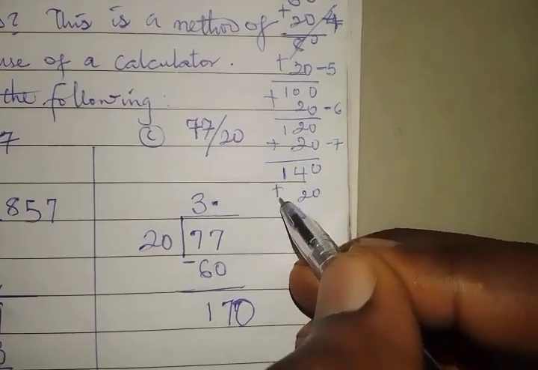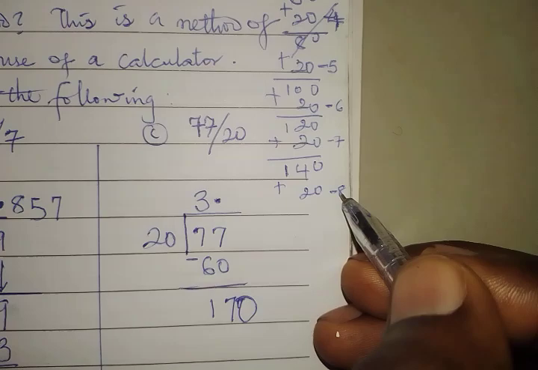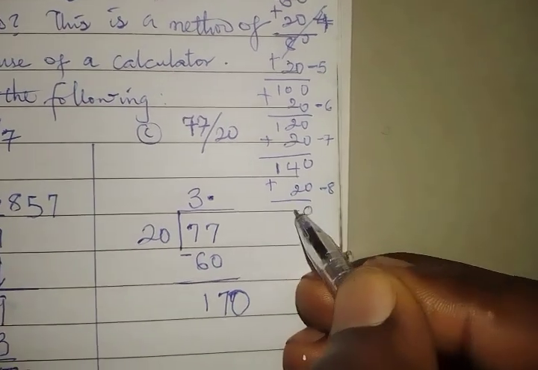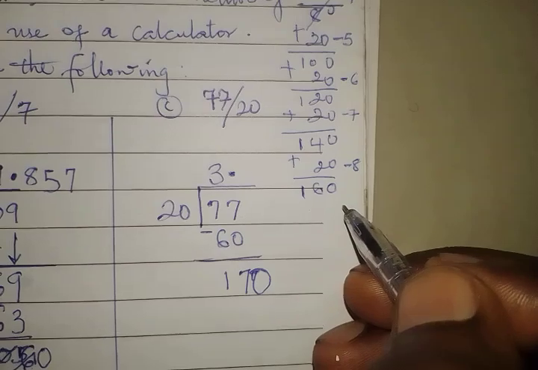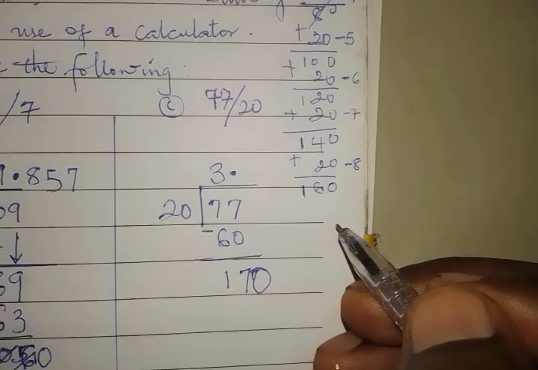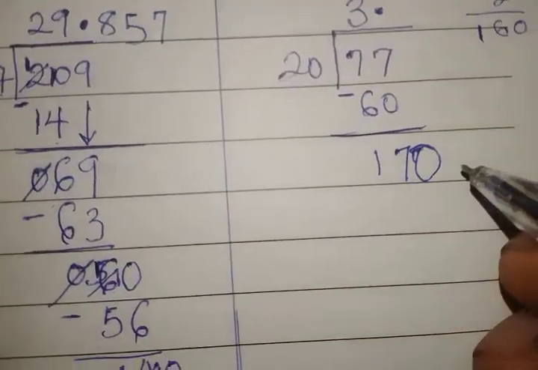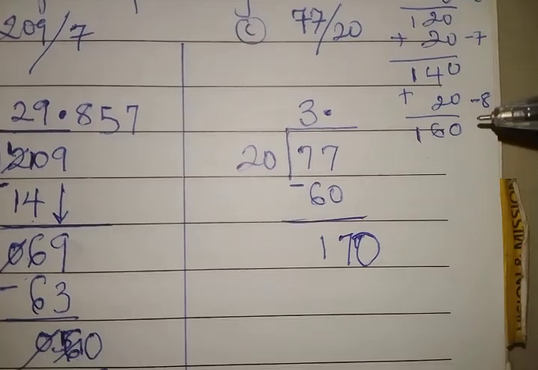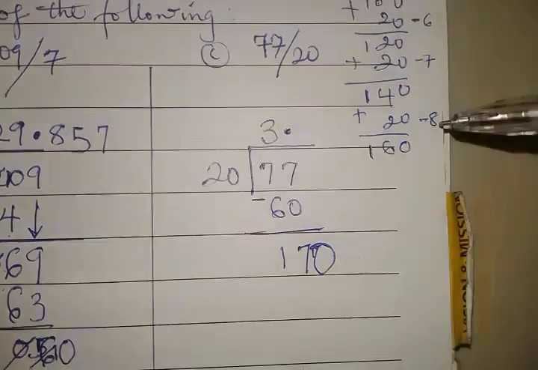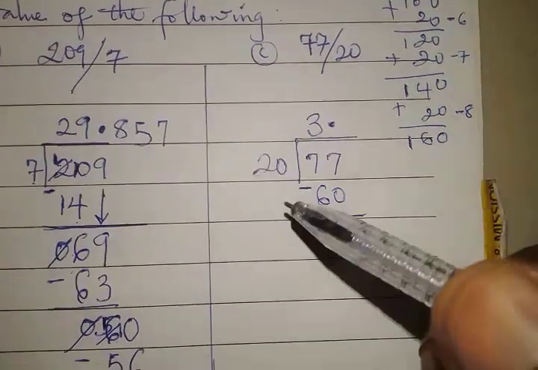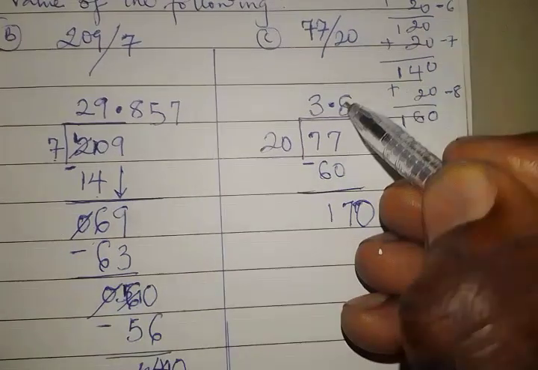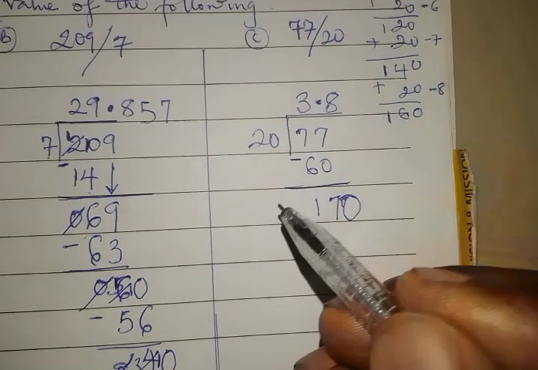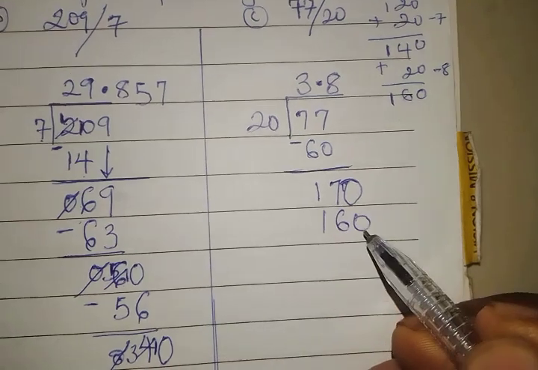Another 20, the 8th time, gives 160. If we add another 20, the 9th time, we will have 180, and we're looking for something closest to 170. We're going to stop at the 8th time. So 20 in 170 is 8, and 8 multiplied by 20 is 160.